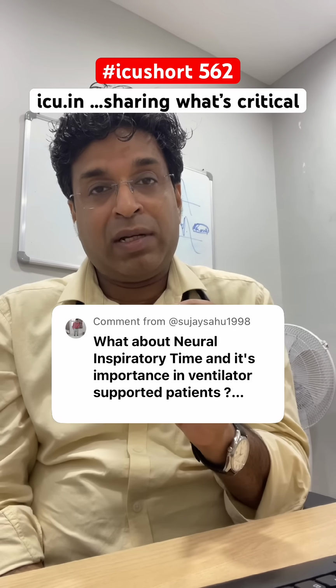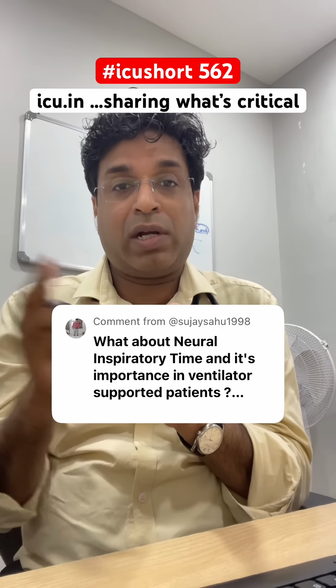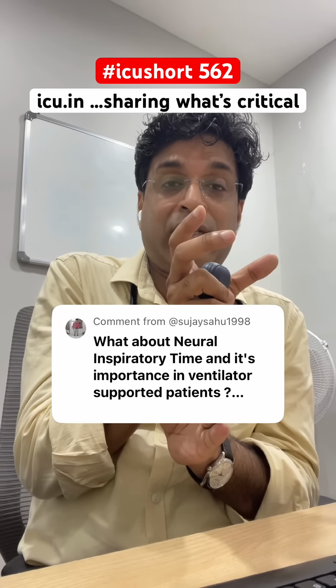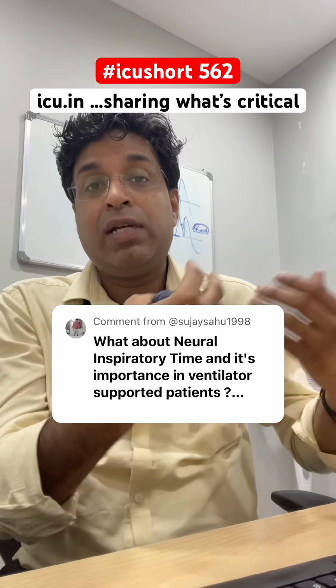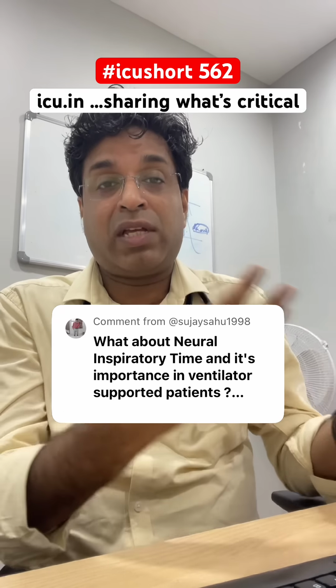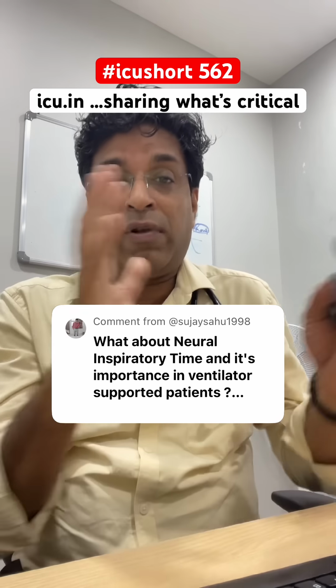In the other situation, what will happen? Suppose the neural inspiratory time is short and the ventilator continues to provide the inspiration. So what will happen? It will cause delayed cycling, and then it will cause different peak pressures and asynchrony sort of conditions, with more stress on the alveoli and other things.